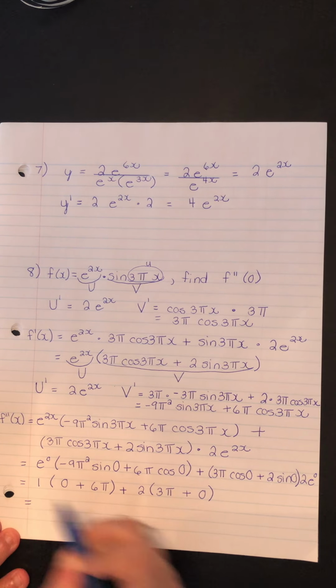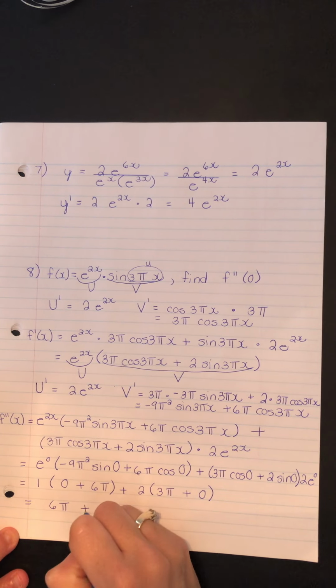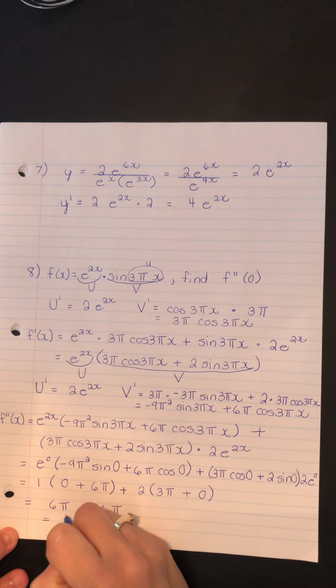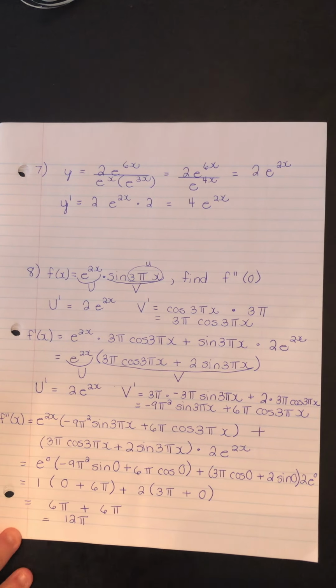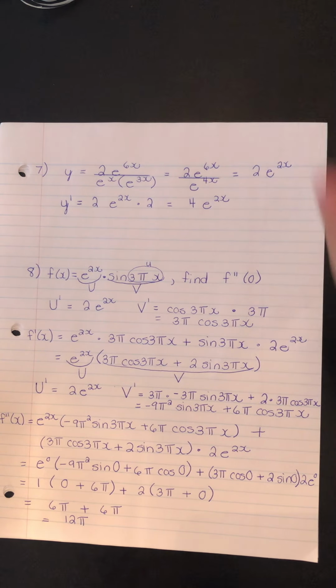Okay, so what do we got here? Anyway, we got 1 times 6 pi, so that's 6 pi, plus 2 times 3 pi, so that's another 6 pi, and we got 12 pi. And that was a very long question, so I apologize. But there you have it.